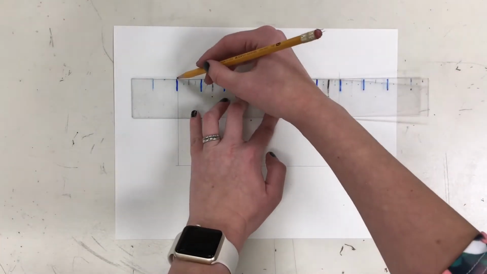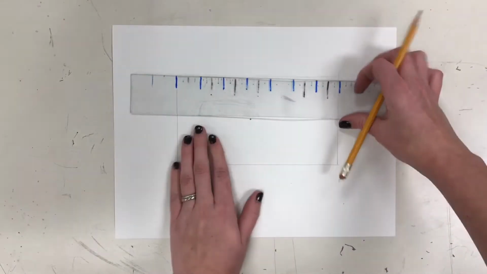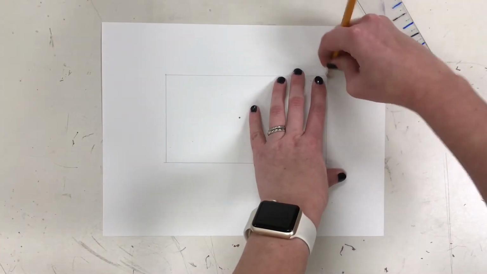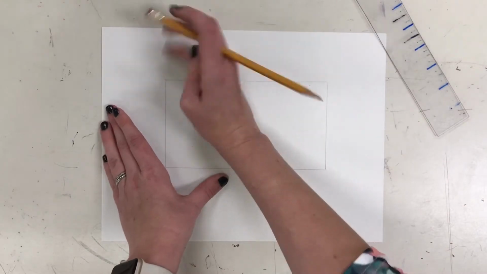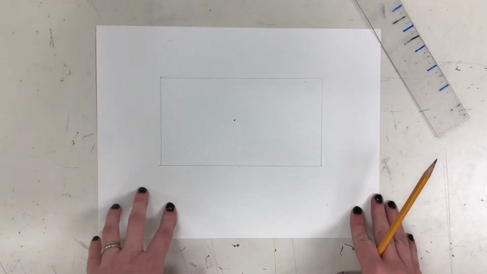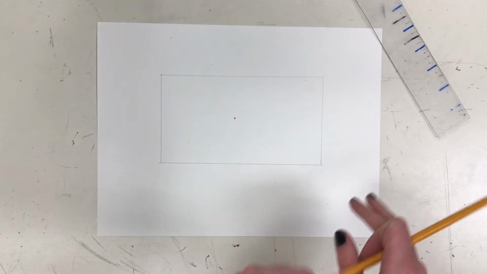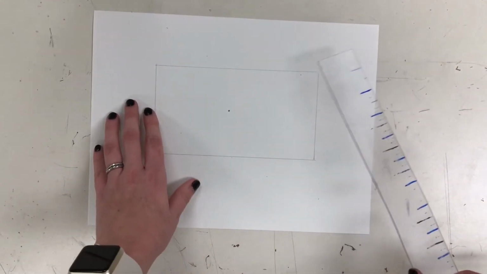Make sure you're doing a good job getting your lines to be horizontal and vertical, parallel to the edges of the paper. So this is going to become your room. This is the back wall of your room, and we're about to add the floor, ceiling, and side walls.